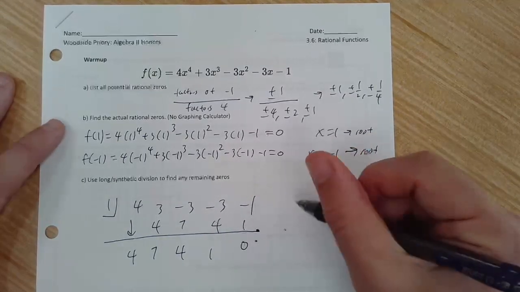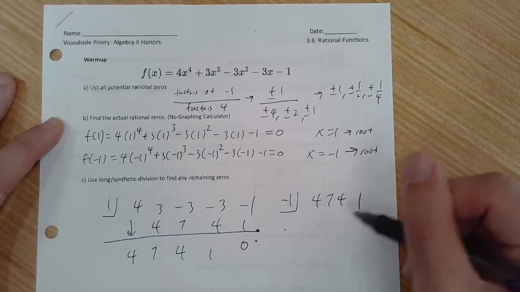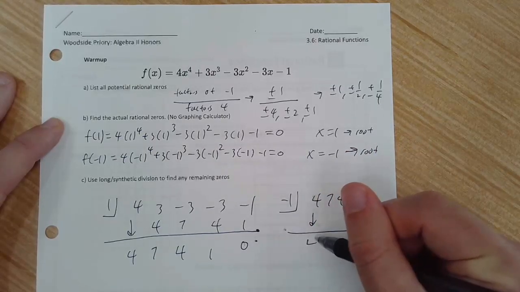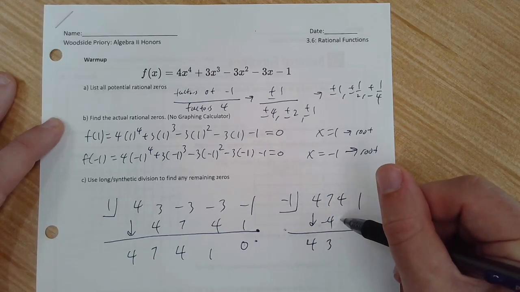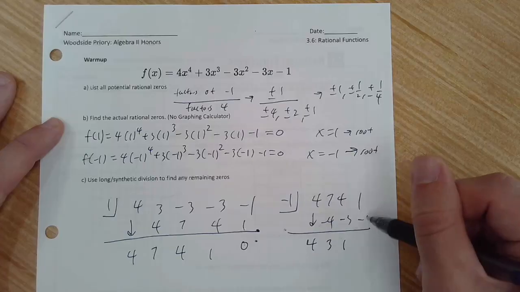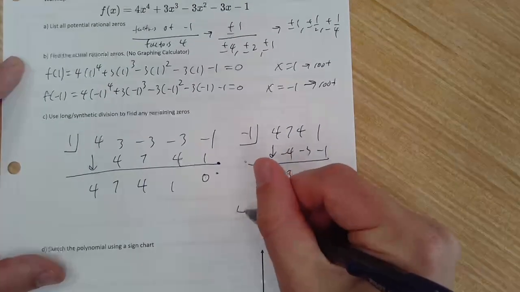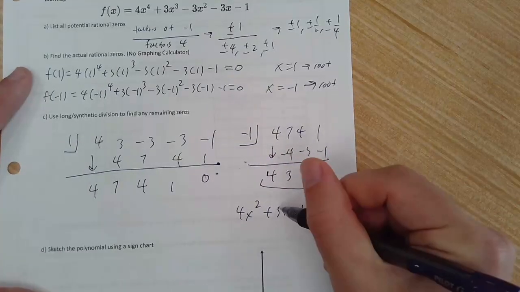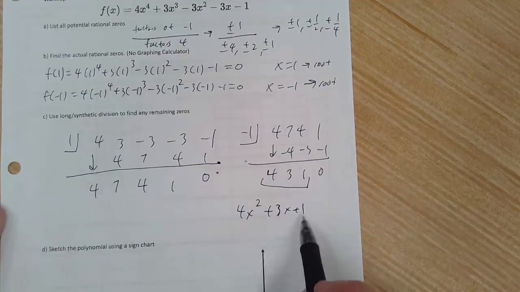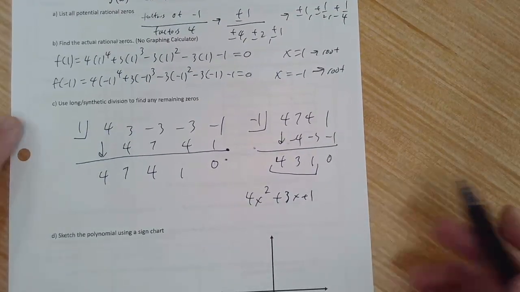And then I'm going to do it again, but with -1. 4 down, -4, 3, -3, 1, -1, 0. So what I'm left with is 4x squared plus 3x plus 1. And now I'm going to use the quadratic formula to find my last roots, right? This doesn't look factorable to me, so I'm going to use the quadratic formula.